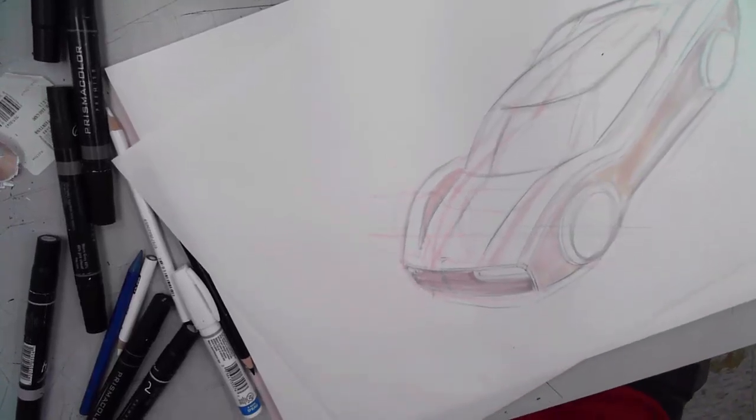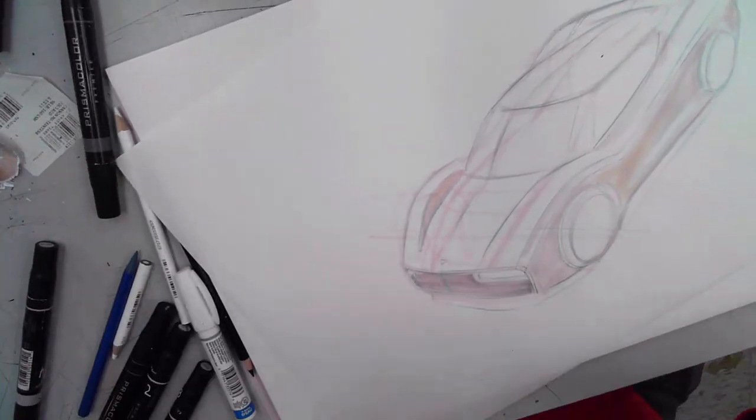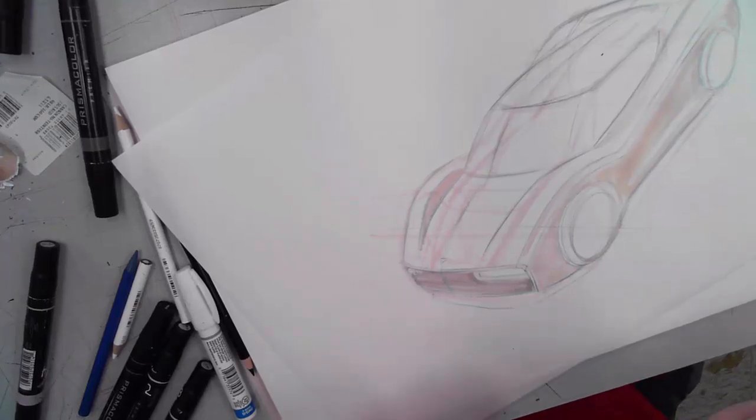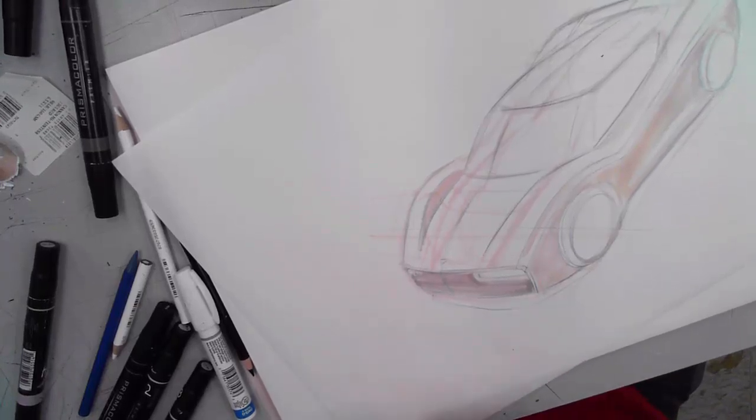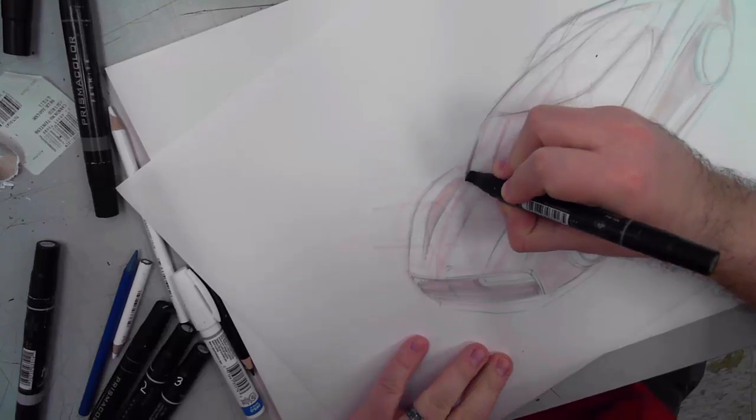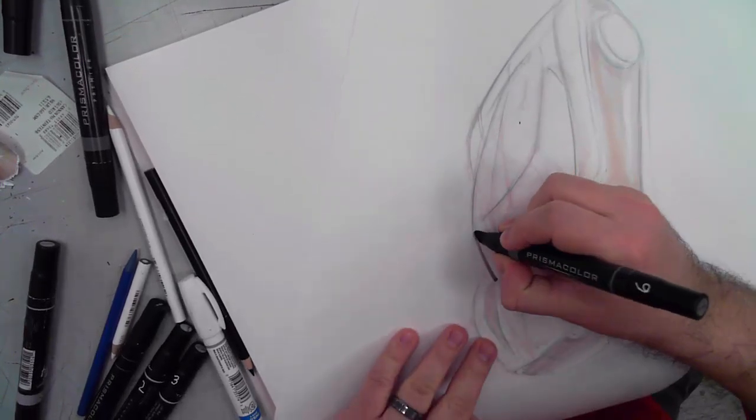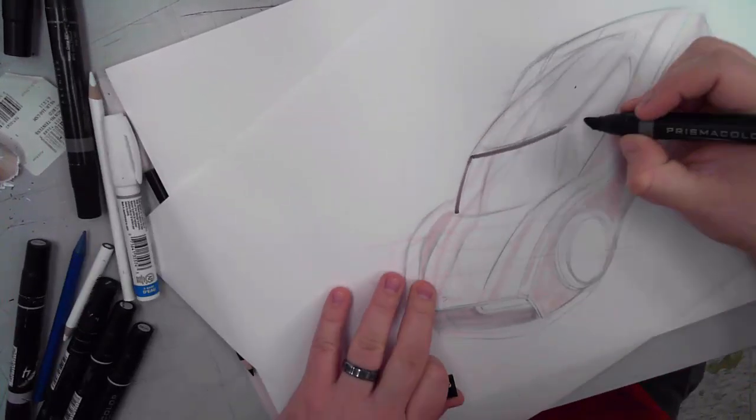I know that my windows are going to be a lot darker than the rest of the car, so I can mark them now, and then work from there.